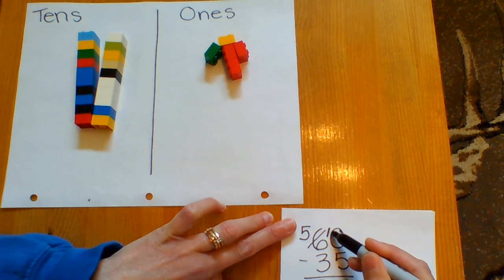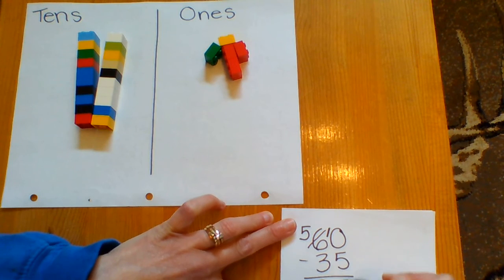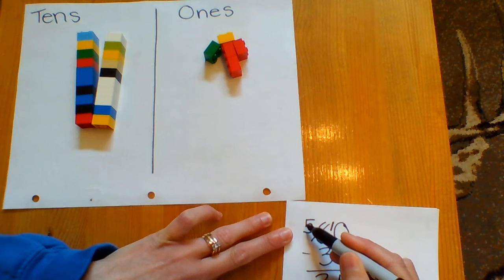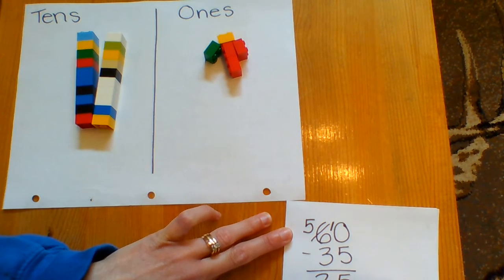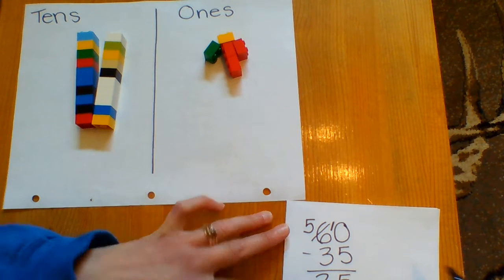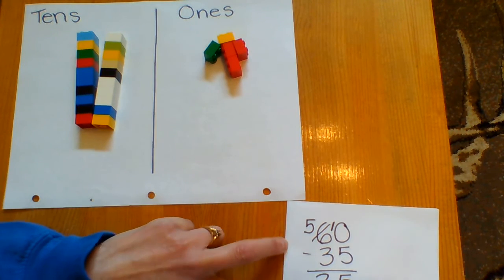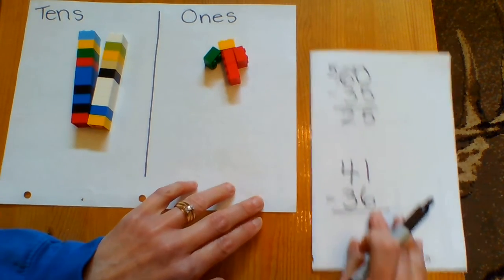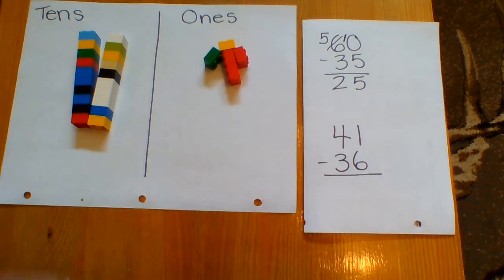So if I had 10 take away 5, would that equal 5? Yes, it would. And then when I moved to my 10s, I had 5 take away 3. Would that equal 2? Yes, it would. So there's my answer of 25. All right, let's try one more.